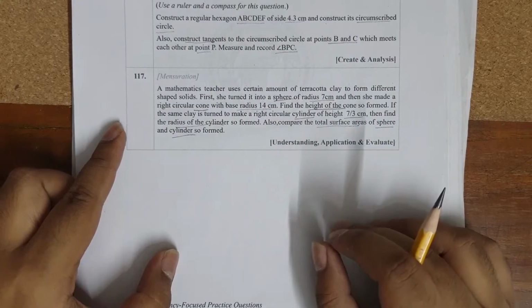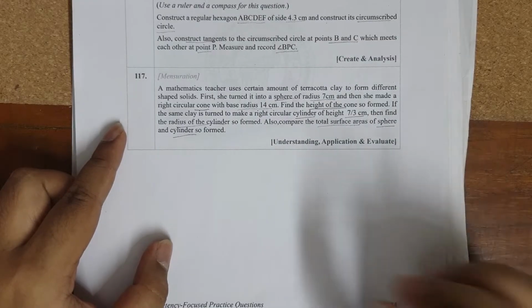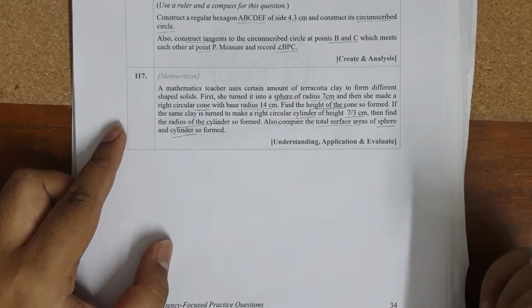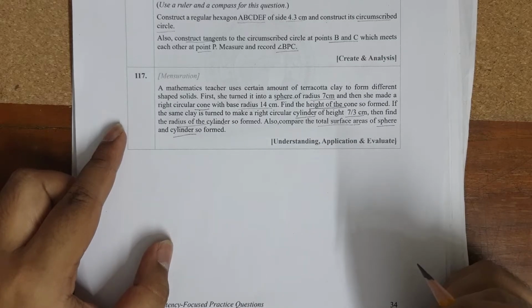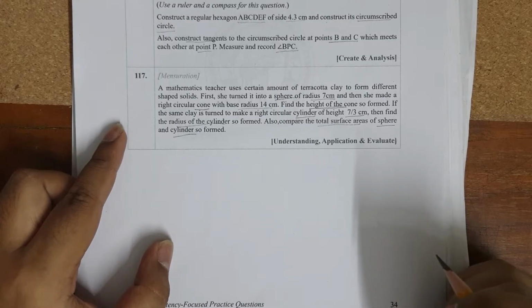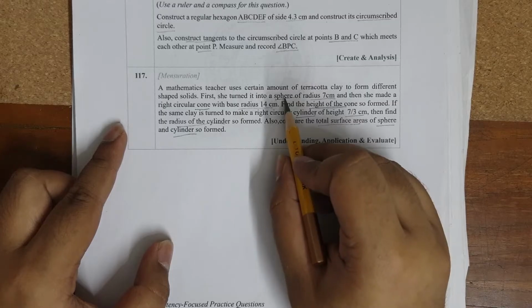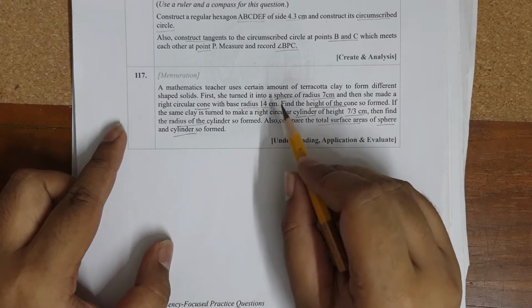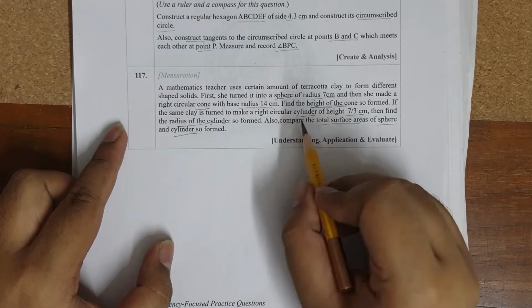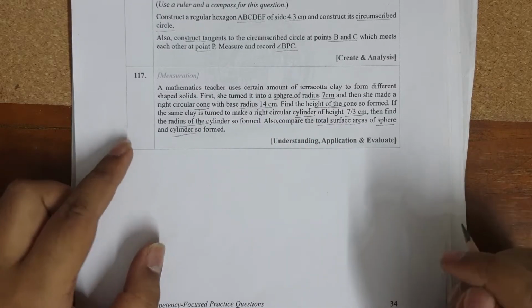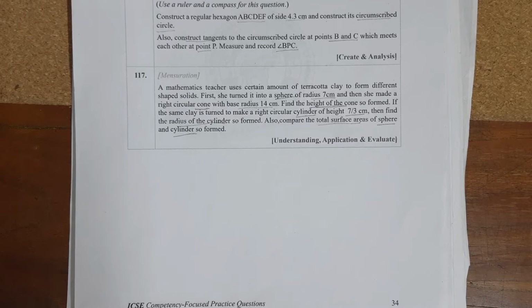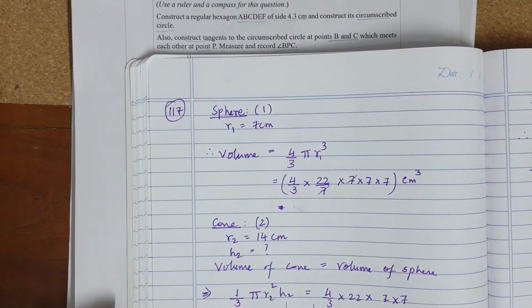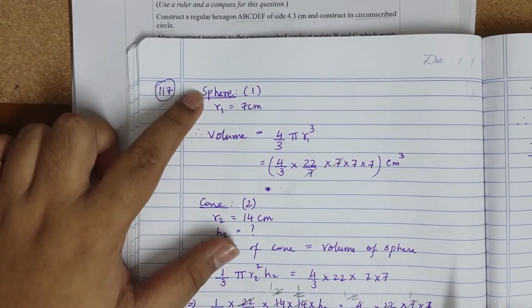Now when we are using the same material to make different solids, what will remain the same is the volume for all the solids. So first it was a sphere, then it was a cone, then it was a cylinder. So the volume of the sphere, cone and cylinder must be the same. That's the concept here. Then let me carefully solve it by saying that the first shape was a sphere.